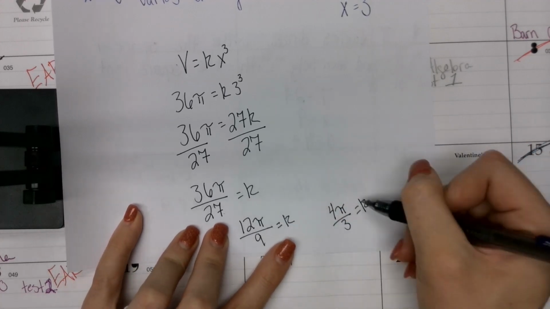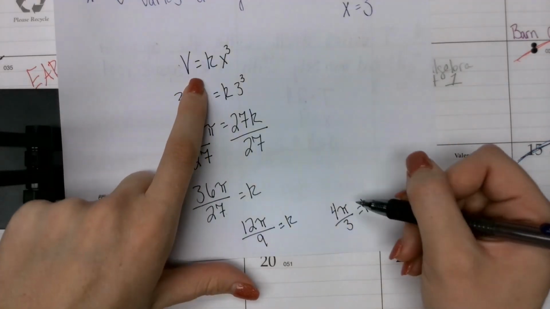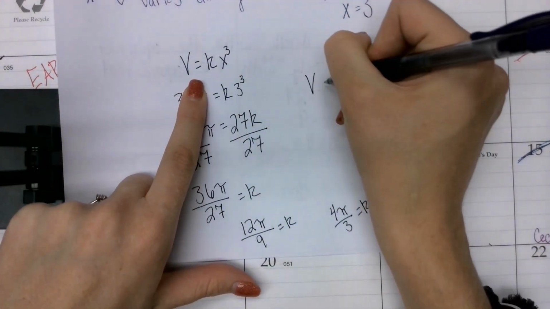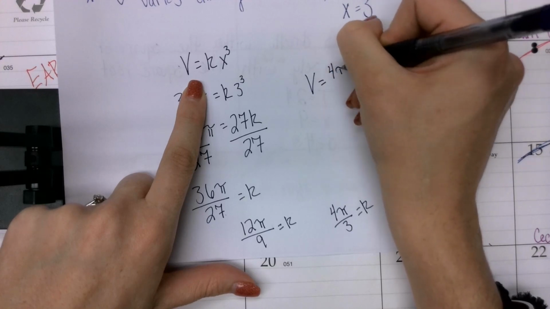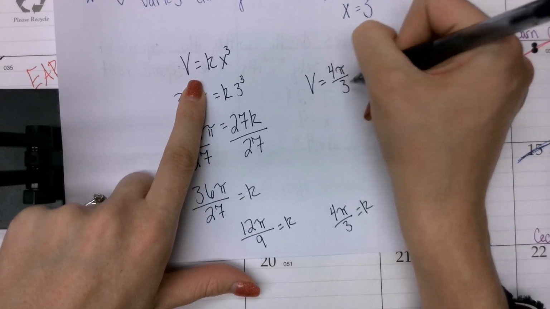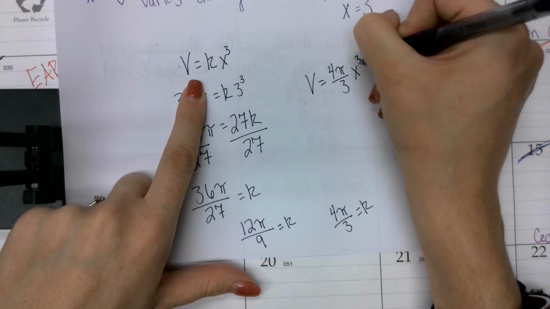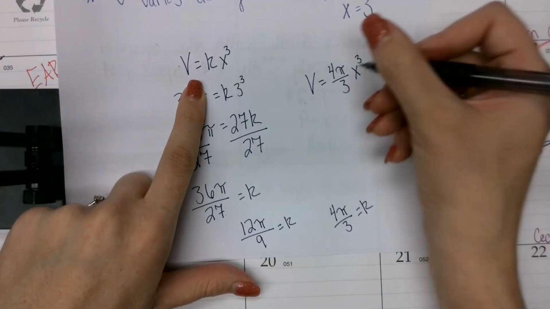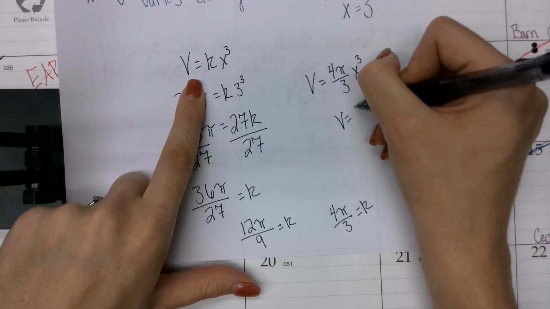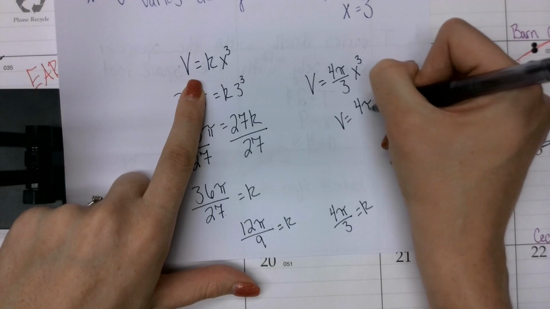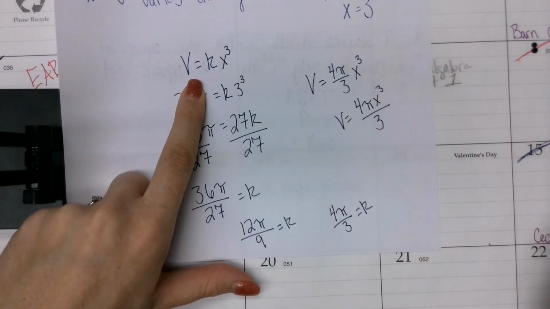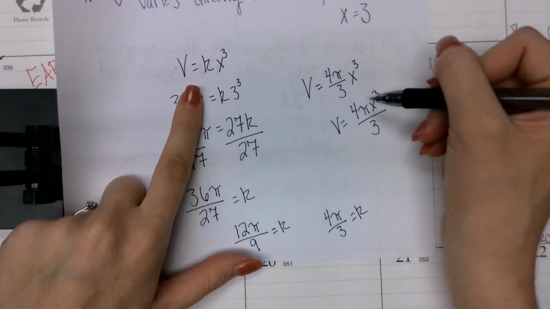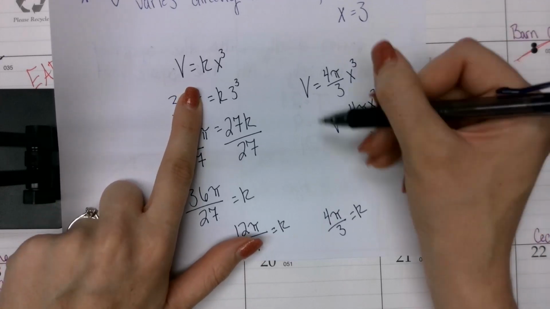Now I found k, and I need to substitute it up here. So I'd have v equals 4 pi over 3 times x cubed, or v equals 4 pi x cubed all over 3. It should take both, but in case it doesn't, there they are.